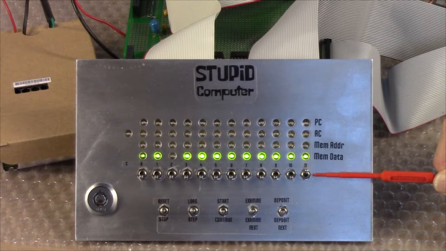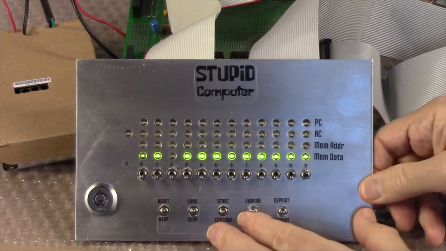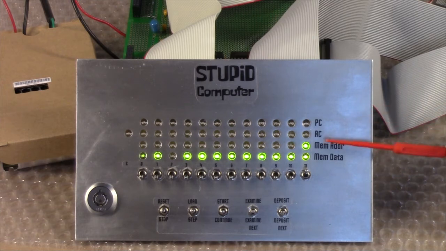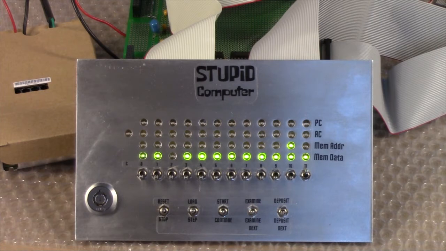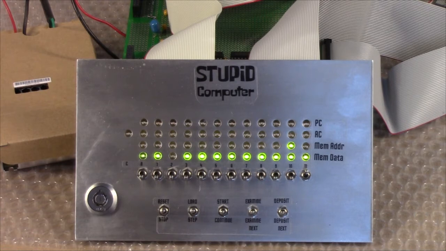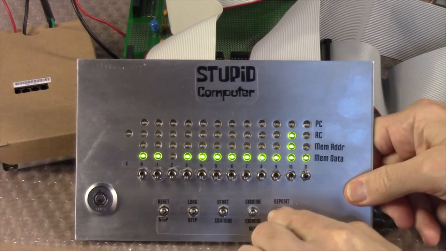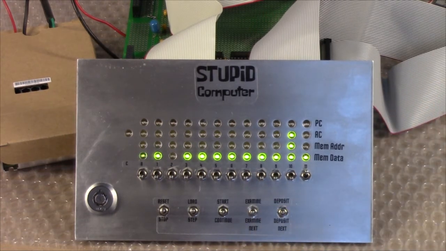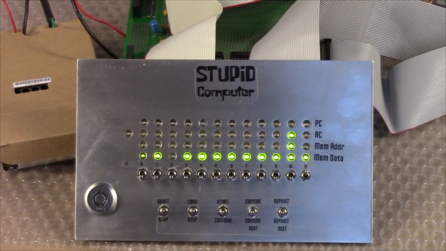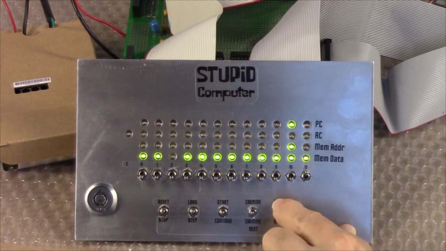Examine loads the front panel switch value into the memory address register. So you press examine, whatever's there goes there. Examine next increments the memory address register. Deposit moves the memory address register to the accumulator. Deposit next swaps the accumulator and the program counter. Those top 2 sets of lights there.